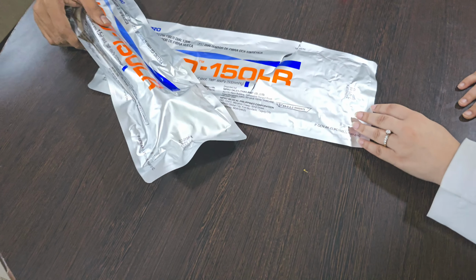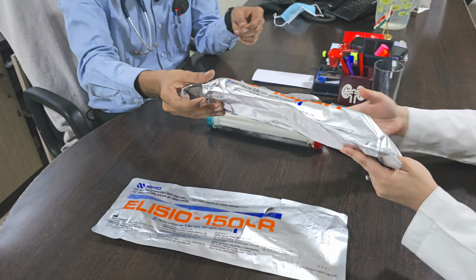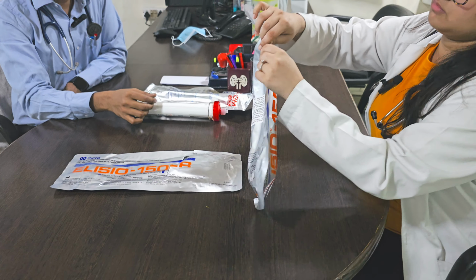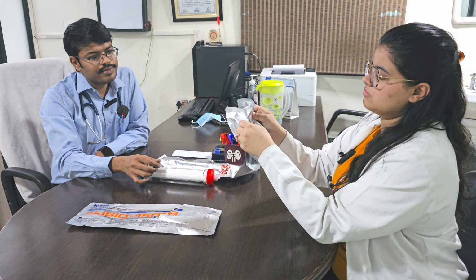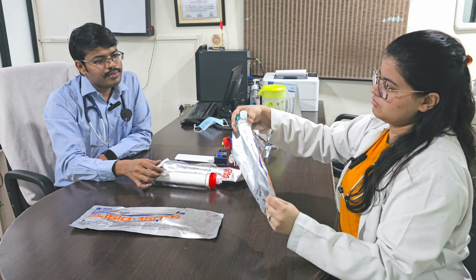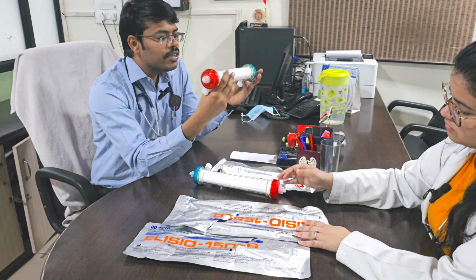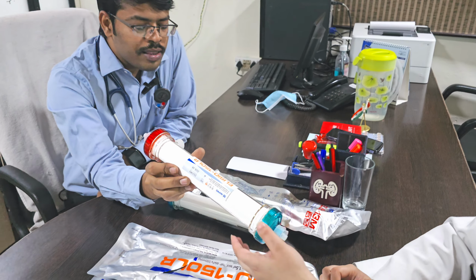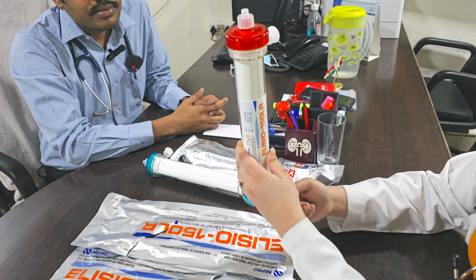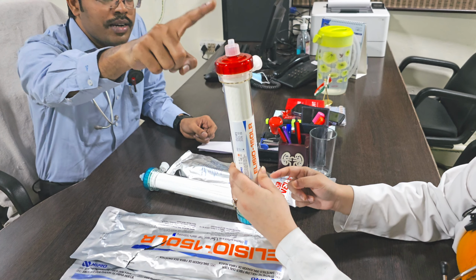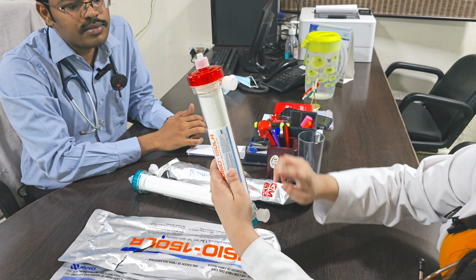Okay. Now we will open this dialyzer. The examiner might give you the dialyzer in your hand, and ask what are all the parts or components of the dialyzer you know of. So these two are the blood ports. This is for blood entry. This is for blood exit. These are the dialysate ports.